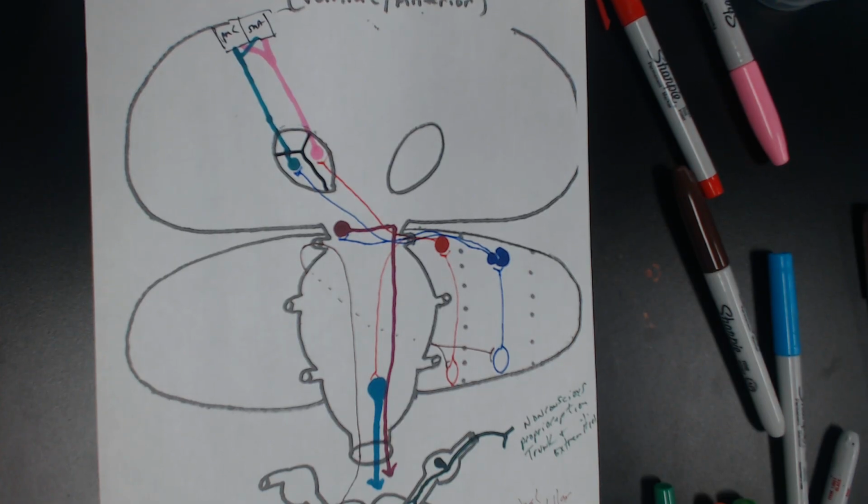So if I have a spinal cord, here, okay, and then if I'm traveling, here's my dorsal spinocerebellar tract, and then here's my ventral spinocerebellar tract. Here. Right? Got it? Okay. Now, here's my dorsal root ganglia.